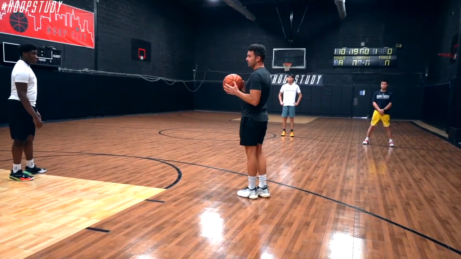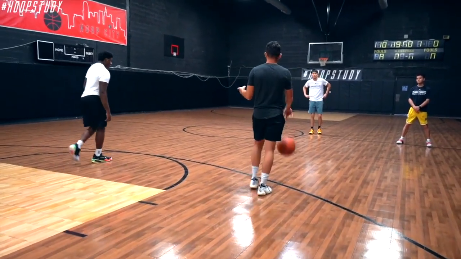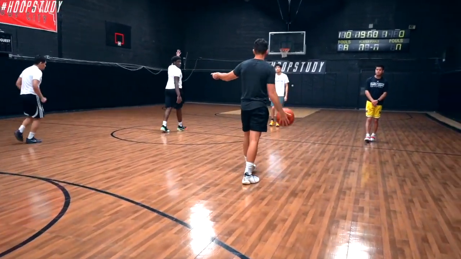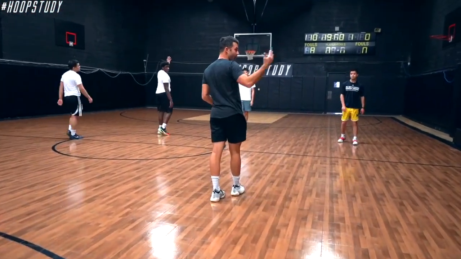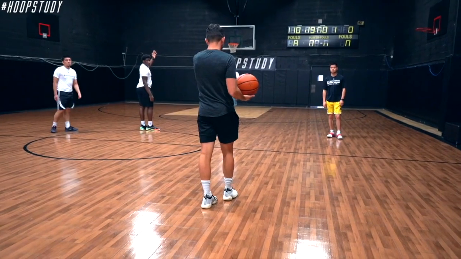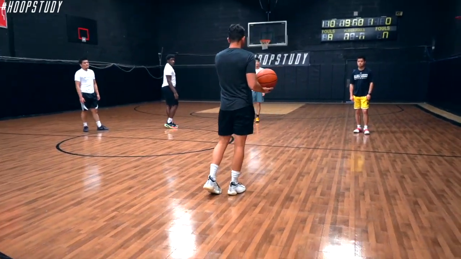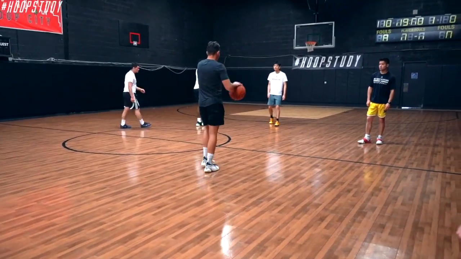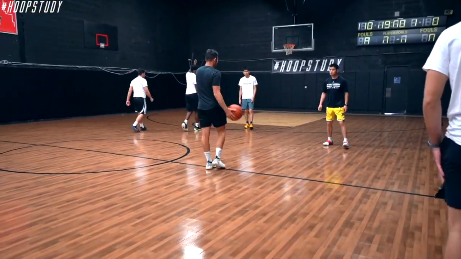I get an outlet pass here. We're on offense. My big is rim running, all right, and his defender's trailing. So in this situation, we have offense and defense here. Dave should pick up the basketball, but since my big is the first one down, he's gonna have to pick up for a little bit, and then Cam would funnel and guard me.